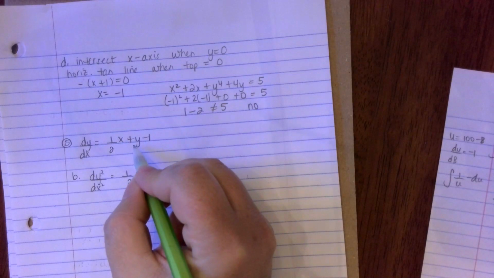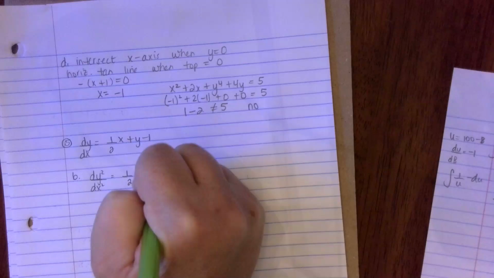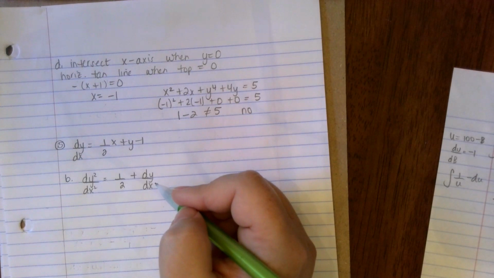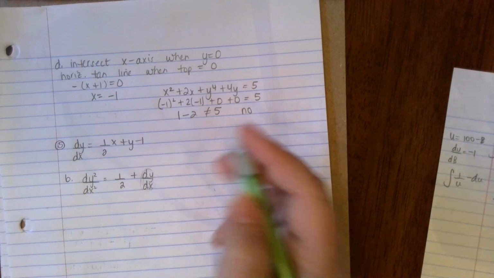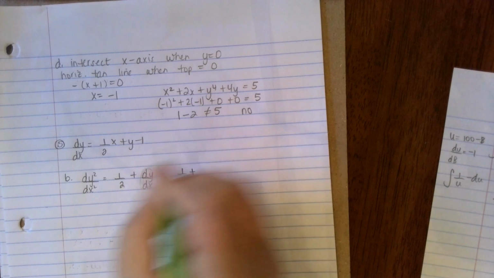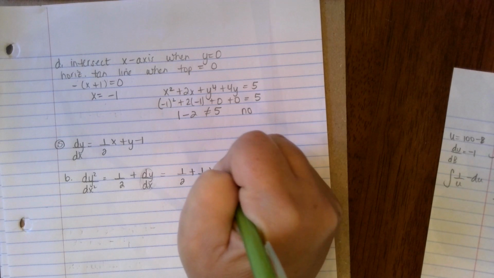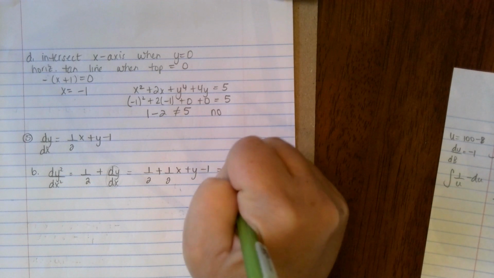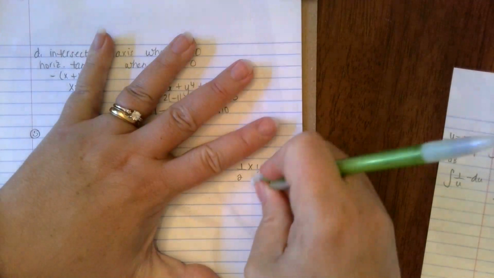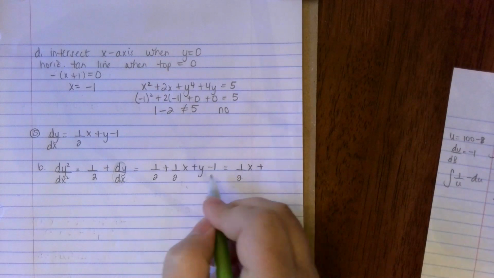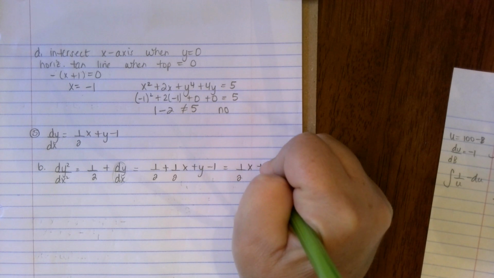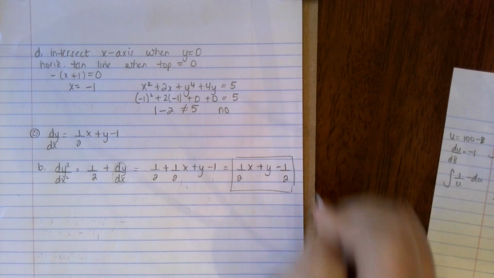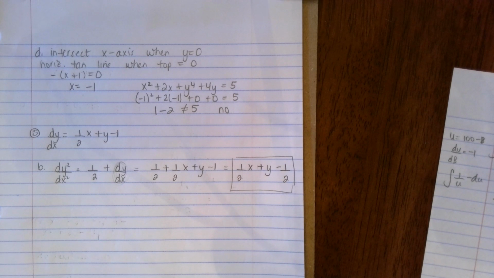The derivative of y is going to be dy/dx, and the derivative of 1 is just 0. Okay, so I needed to plug in my dy/dx, so I ended up with 1/2 plus, and then rewrite this again, 1/2 x plus y minus 1. Now 1/2 minus 1, I'm going to end up with 1/2 x plus y, and -1 plus 1/2 is minus 1/2. So there's my second derivative. Okay, 1/2 x plus y minus 1/2.